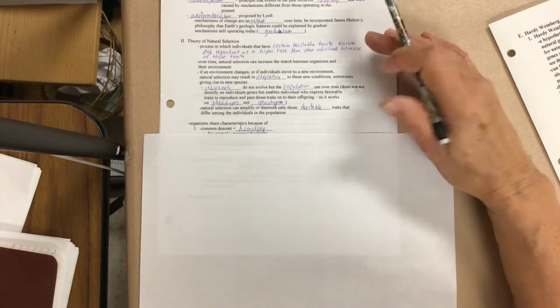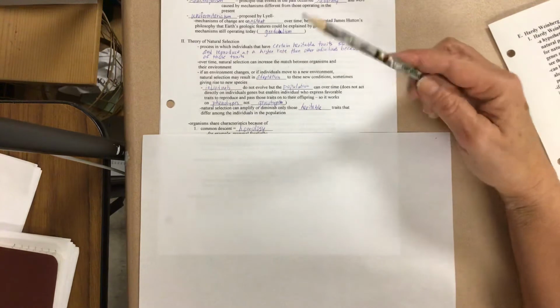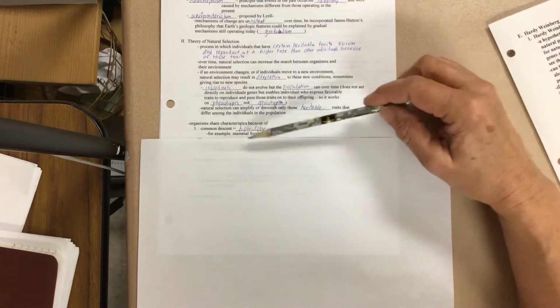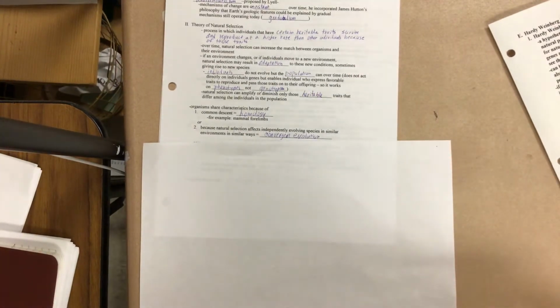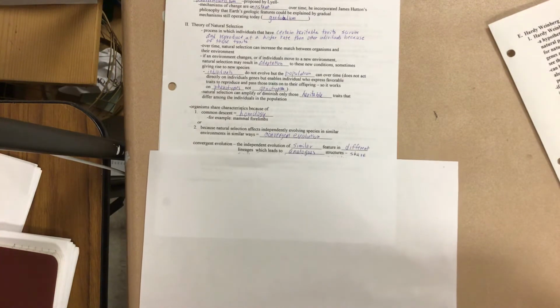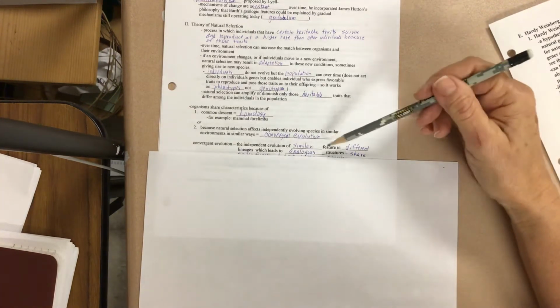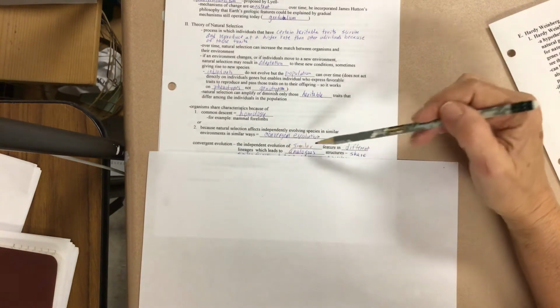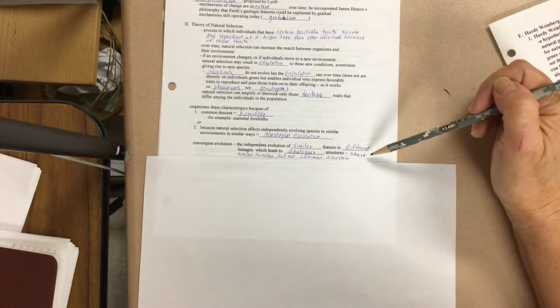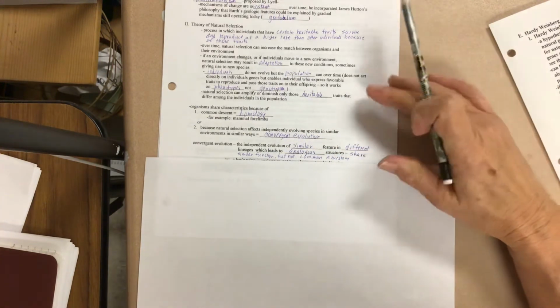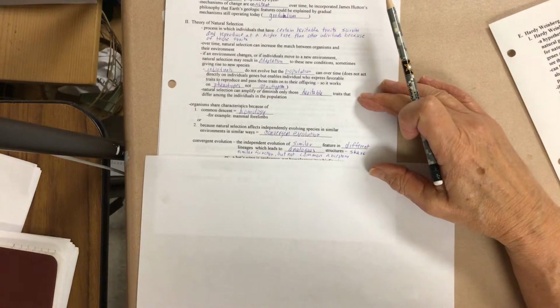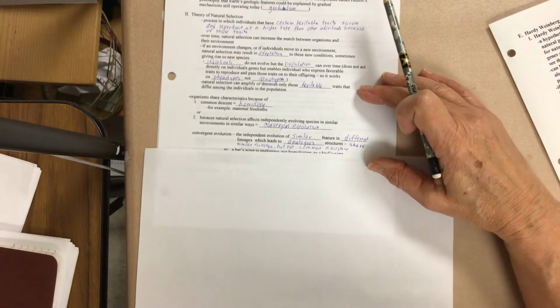Organisms share characteristics because of common descent, and we call that homology, because homo means the same. For example, mammal forelimbs. Or because natural selection affects independently evolving species in similar environments in similar ways, and we call that convergent evolution. So convergent evolution is the independent evolution of similar features in different lineages, which leads to analogous structures. And analogous structures are those that share a similar function, but not a common ancestor. So like wings of a bird and wings of an insect. They don't have common ancestors, but they have a similar job to help an animal fly.